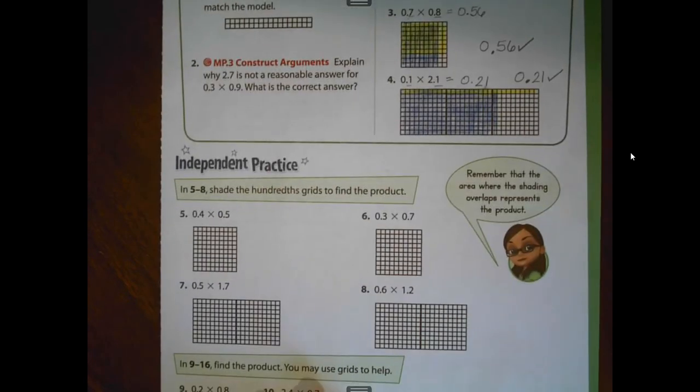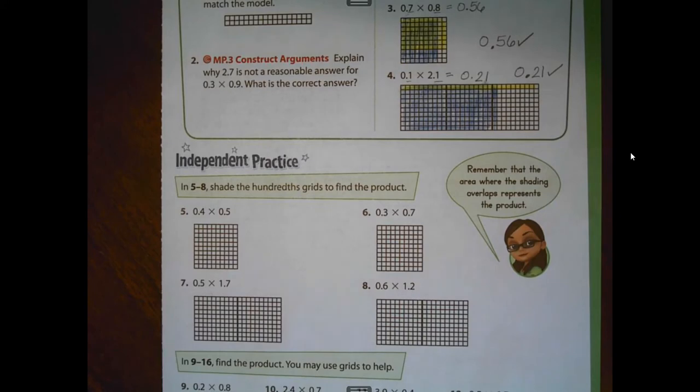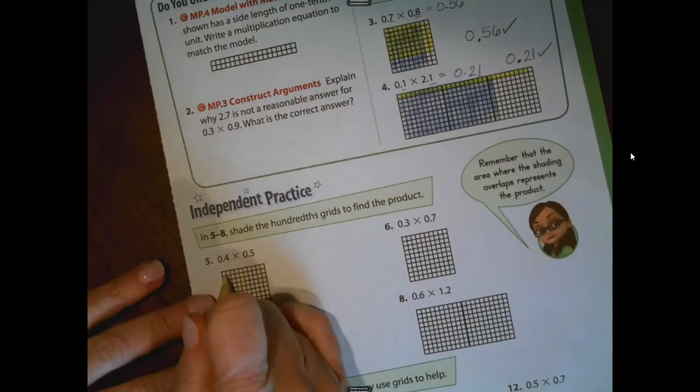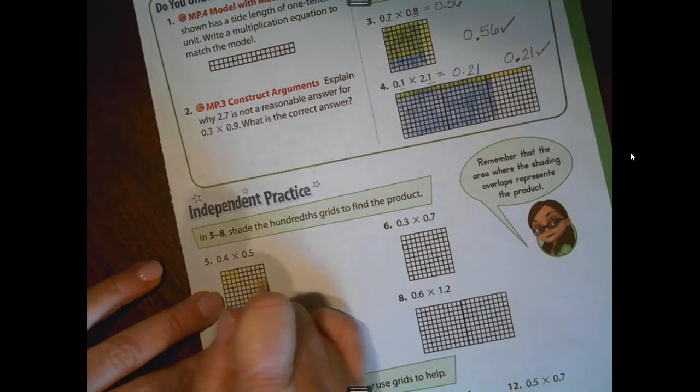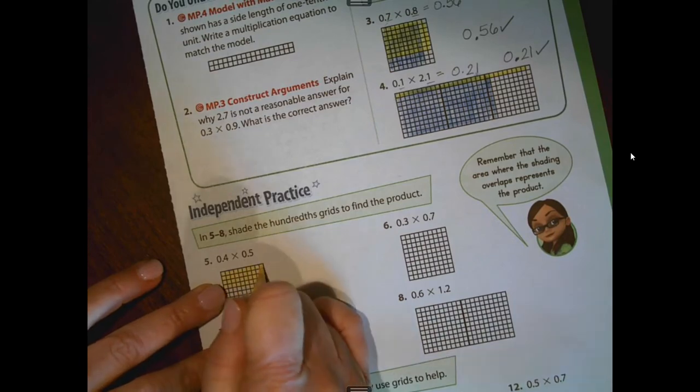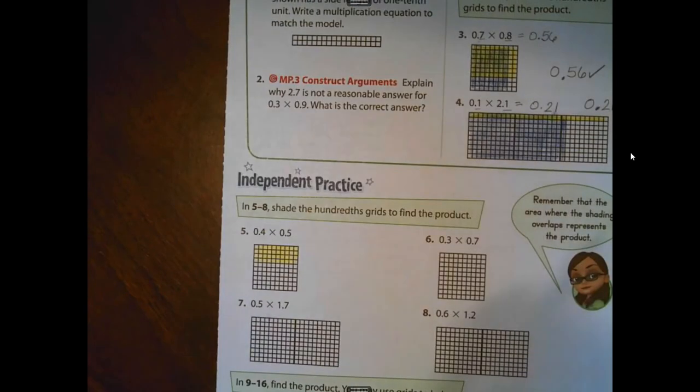You boys and girls can work these out on your own and then come back and I will talk about them, okay? Or you can work through them with me. The choice is yours. Just hit the pause button and work at your own pace. All right, number 5, we are shading 4/10 and 5/10. So we need to shade 4 rows to represent the first factor. All right, and we need to shade 5 columns to represent the second factor.